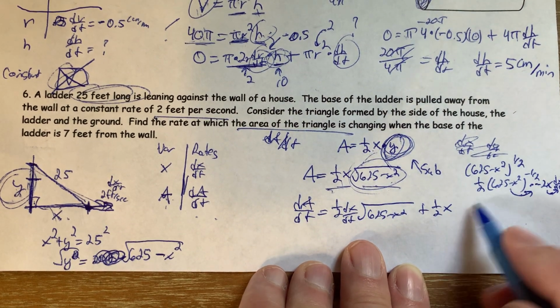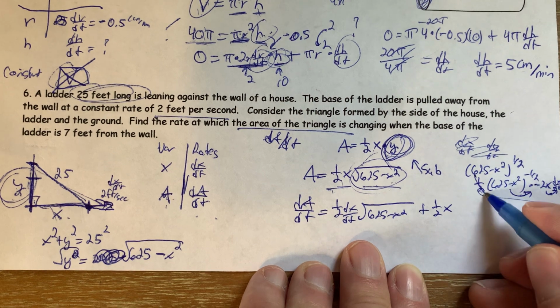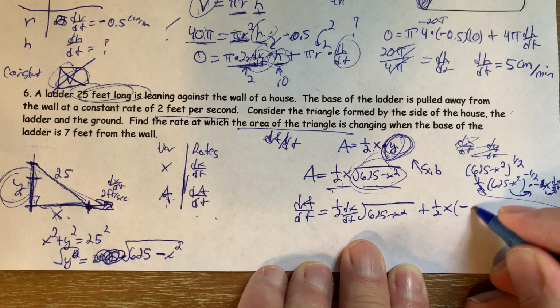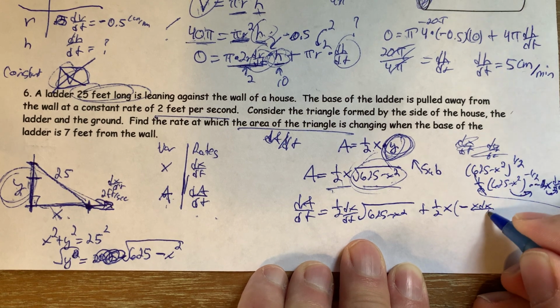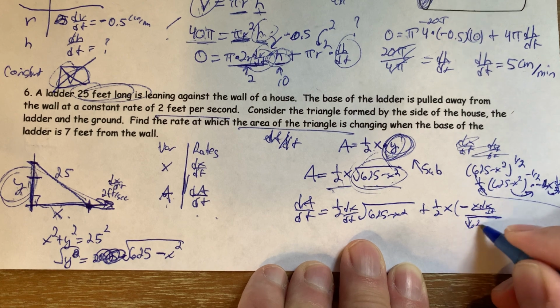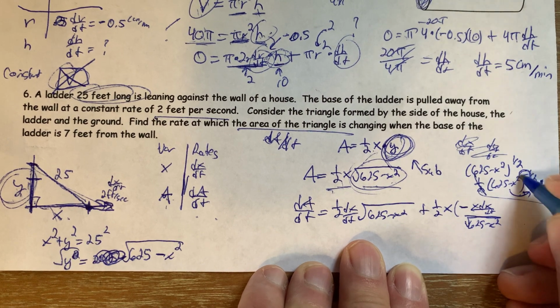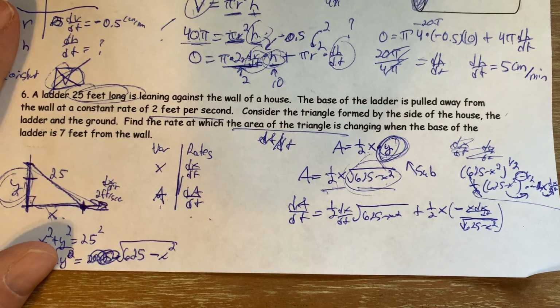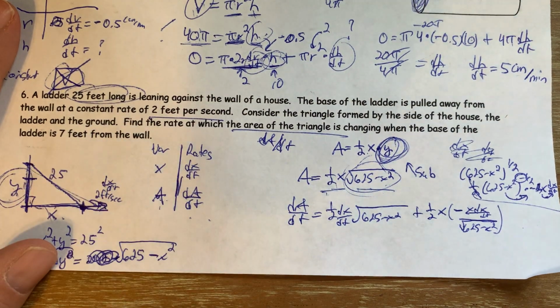So this whole thing is the derivative of this. 1/2 times 2 will go away. And so this will be times negative x dx dt over the square root of 625 minus x squared. It's dividing because it's a negative exponent. And so let's see. When the base of the ladder is 7 feet away from the wall, I can plug this in.